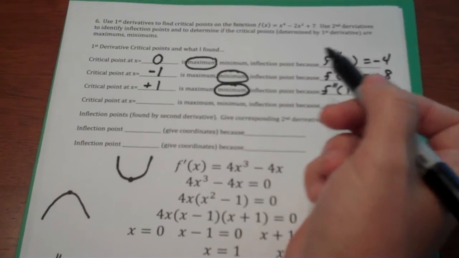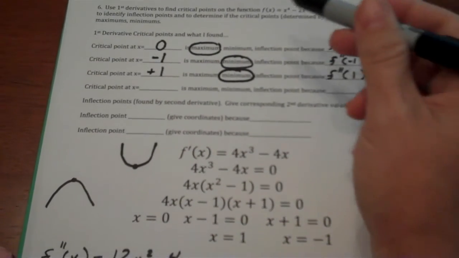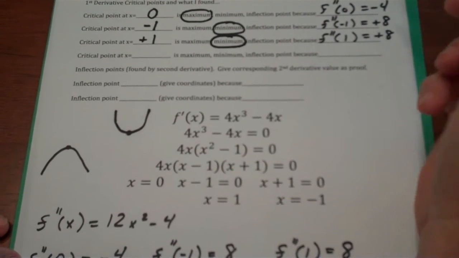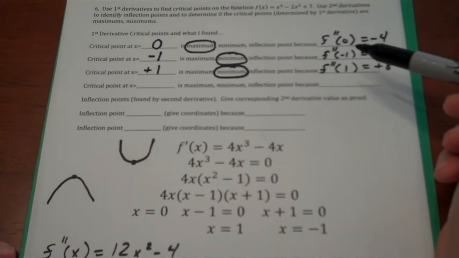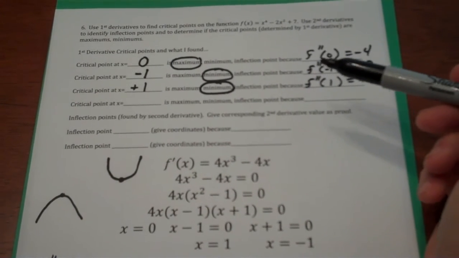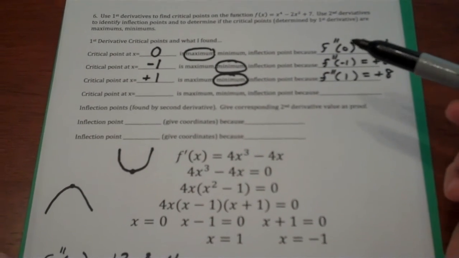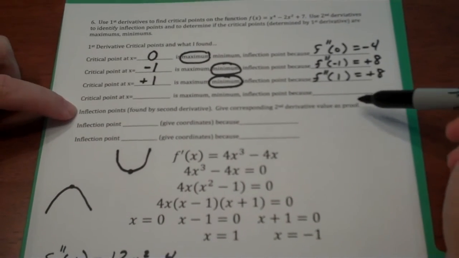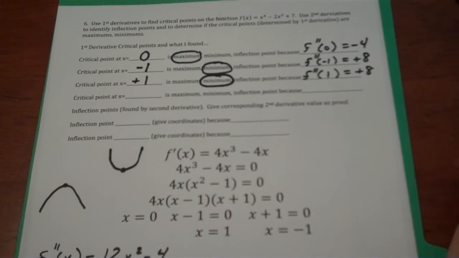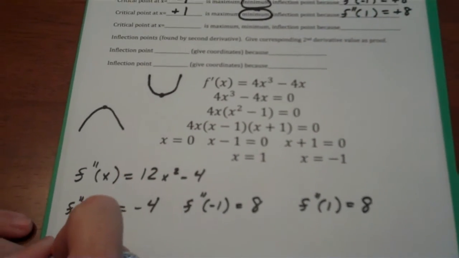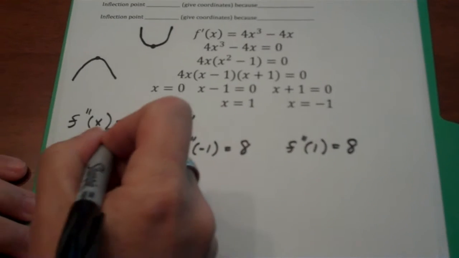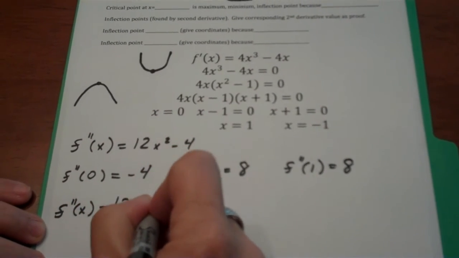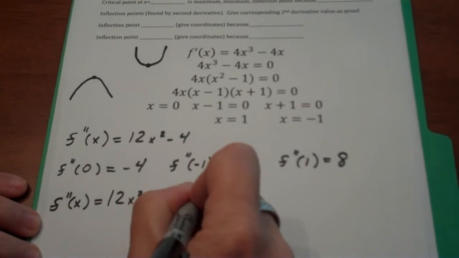Now, the second derivative would have to be equal to 0, of course, for any of those to be an inflection point. So at this point, I've identified what was happening at all those critical points by using a second derivative test. Now, I'm going to find more inflection points in the second part of this problem. Let's go ahead and do that. I'll set my second derivative, copying that down again, equal to 0.